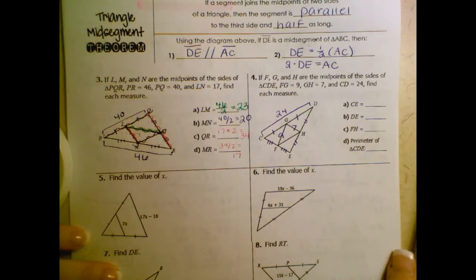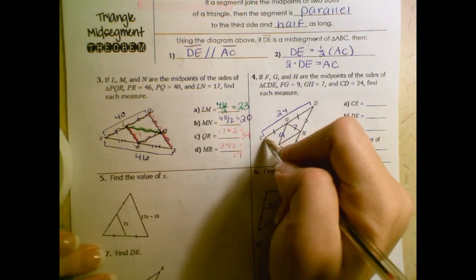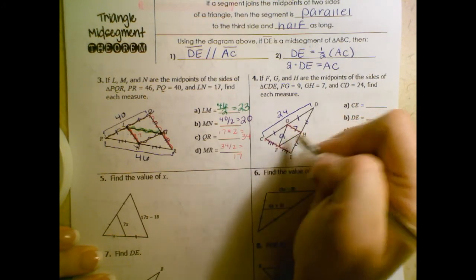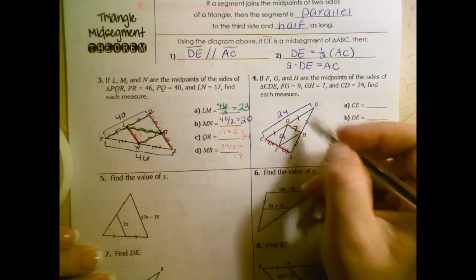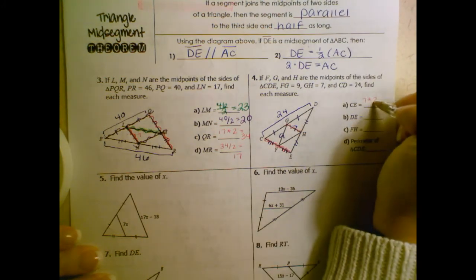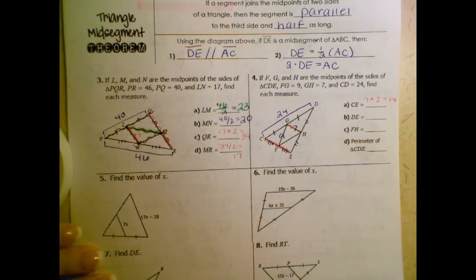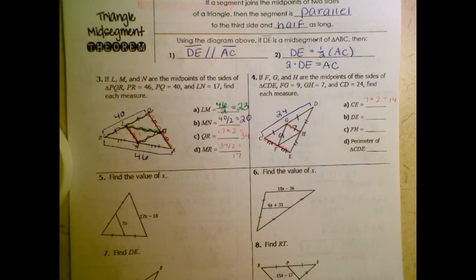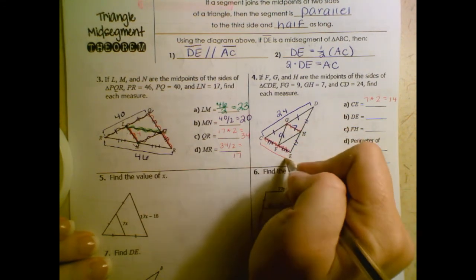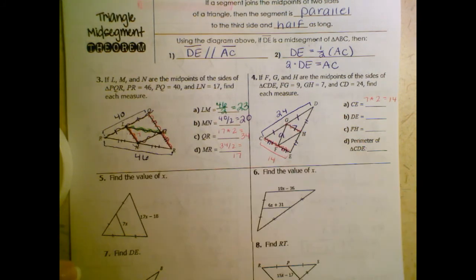All right, CE, from C to E is right here. I'm looking at its parallel guy, which is the 7. CE is the longer part, so I'm going to do 7 times 2 to get the 14. So this whole guy is 14.